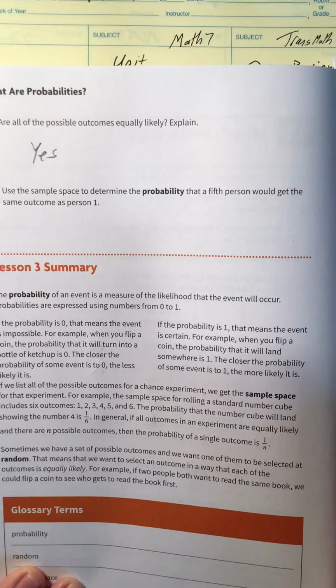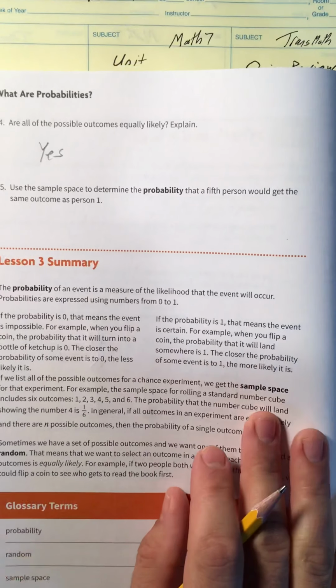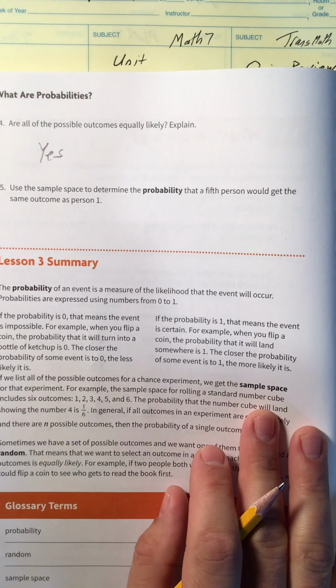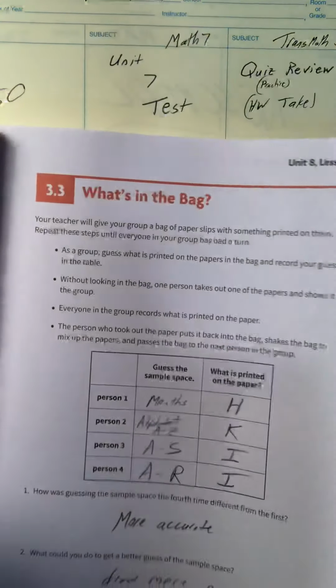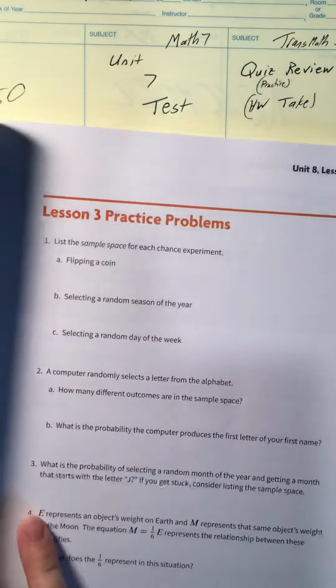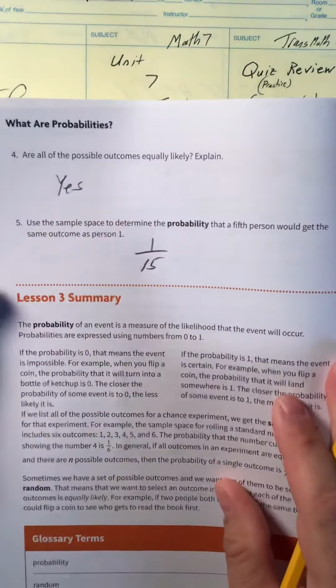5, use the sample space to determine, well, there's the sample space, A through O. Use the sample space to determine the probability to get the same outcome as the first person. So what is the probability of drawing an H? Well, there's 1 H in there out of 15 slips of paper, so that would be the probability.